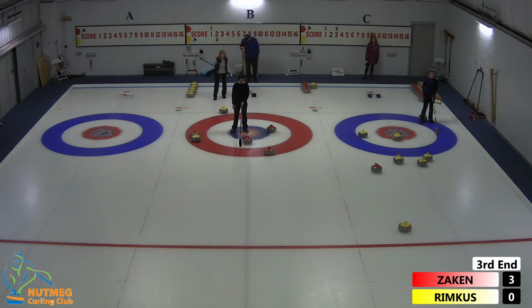Rimkus for open draw. Biting. He could actually split in for 4. But I think he's just going for his 3. The split is pretty difficult, so take your 3 and tie it up.